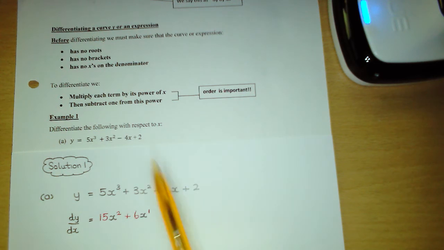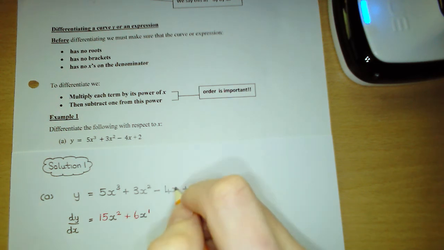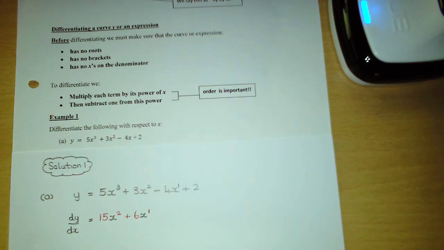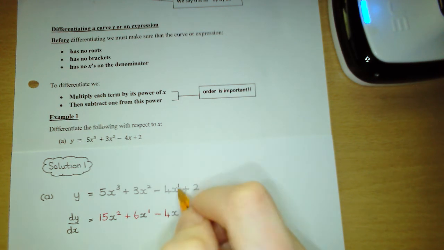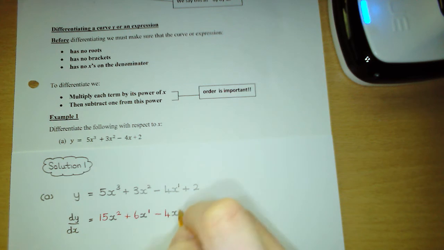Repeat for the next term. The next term, the power of x is just 1. So we're going to multiply minus 4x by its power, which is 1. That's just going to give us minus 4. And then we can copy x down again. And then we're going to subtract 1 from the power. So 1 subtract 1 is just going to give us 0.